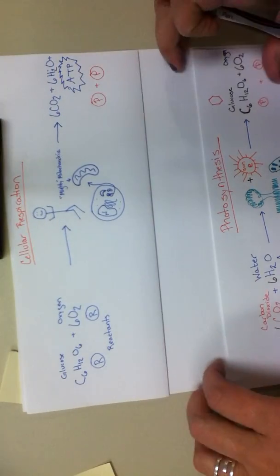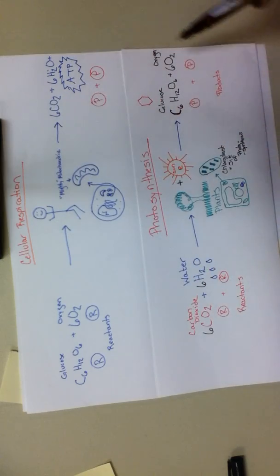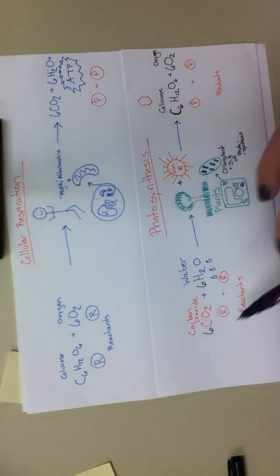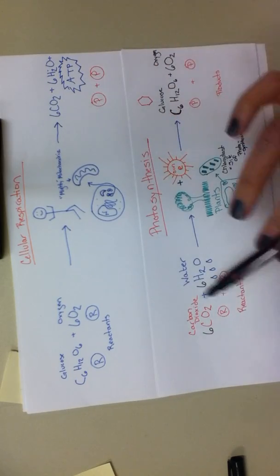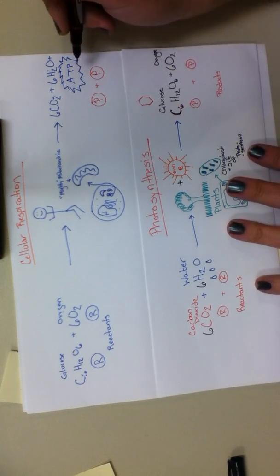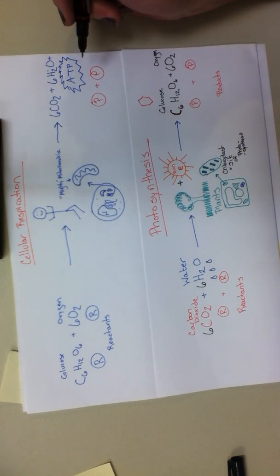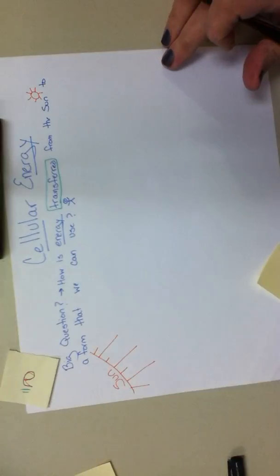So cellular respiration and photosynthesis are cyclical processes. They're transferring carbon and oxygen in a cycle to be reused over and over again. The product of cellular respiration is ATP. This is your cellular energy.